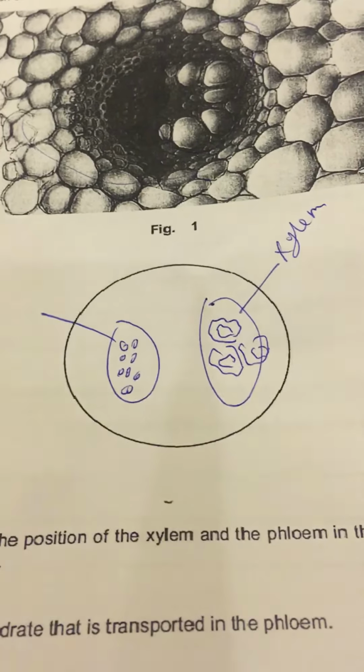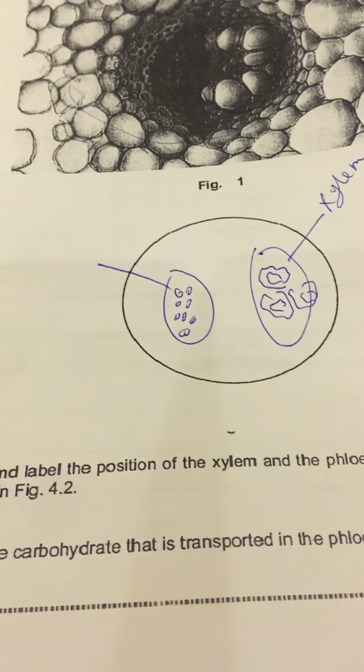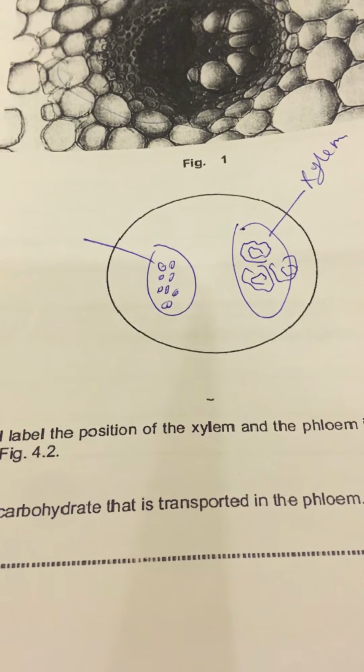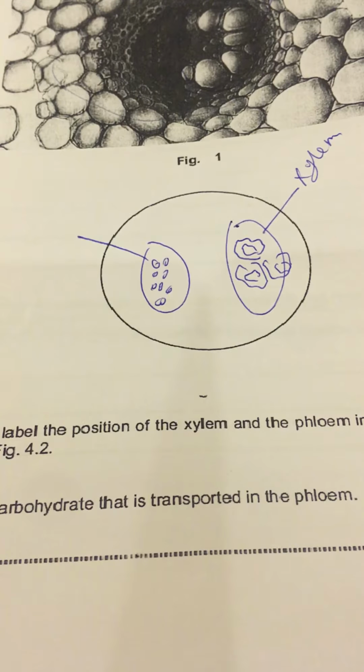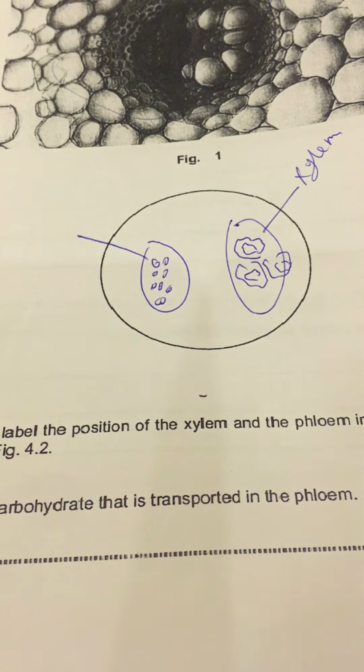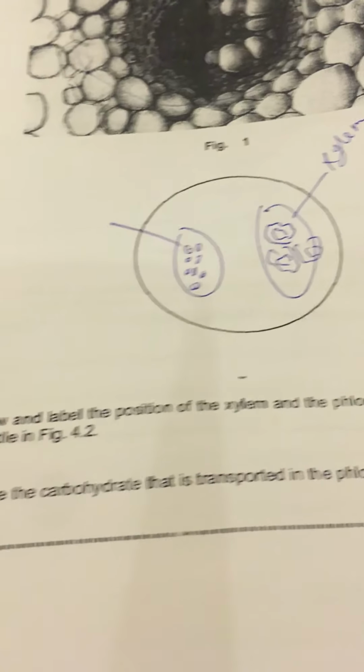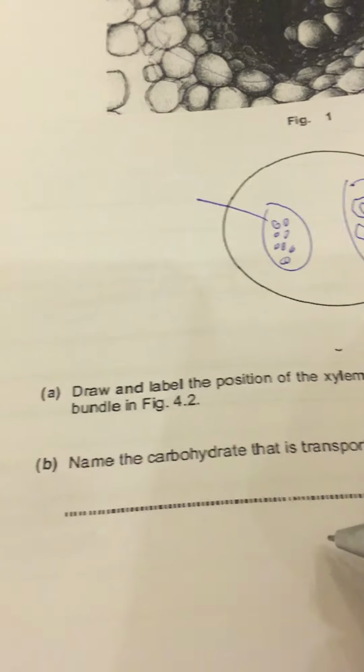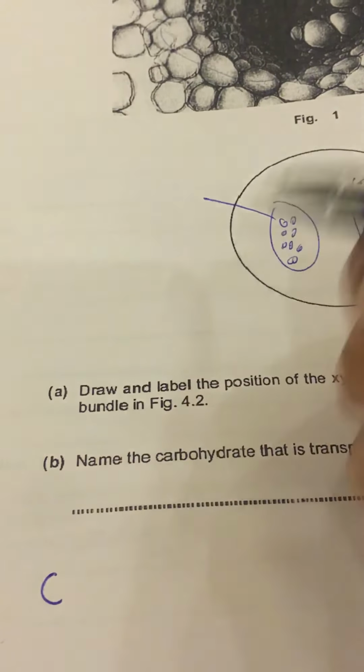Okay. Here, name the carbohydrate that is transported in the phloem. Of course, it's sucrose. Okay? Sucrose. Whenever we see transportation of sugar or translocation, of course, it says what? Sucrose.